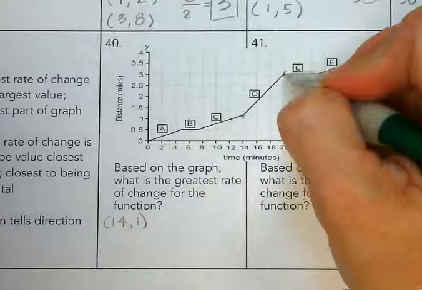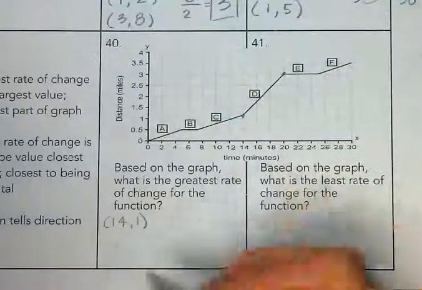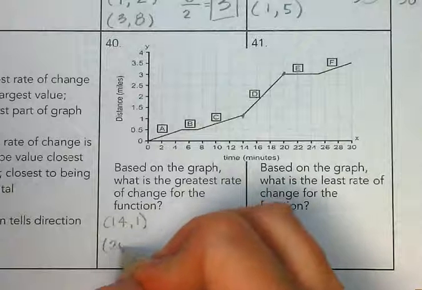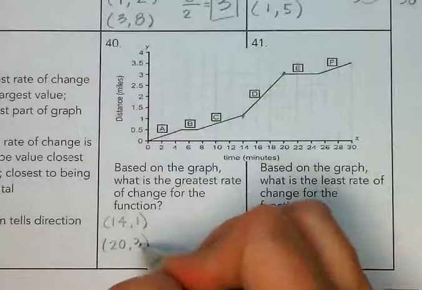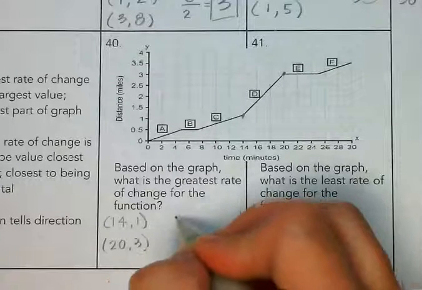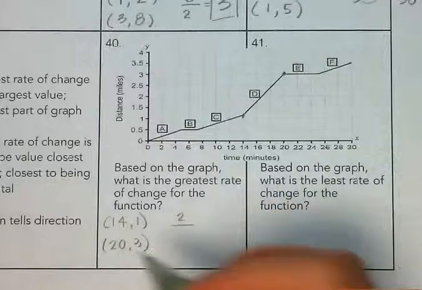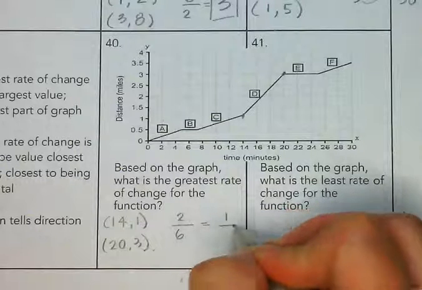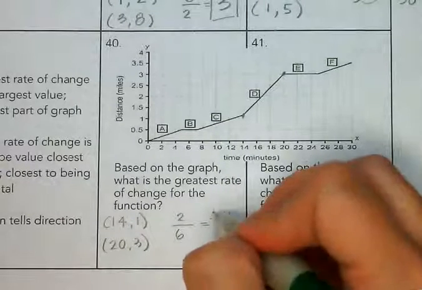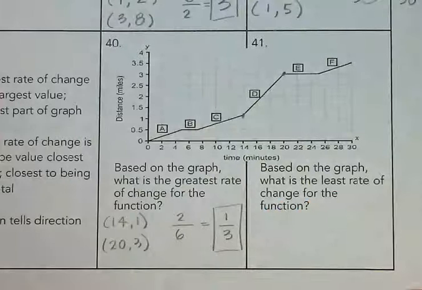And this one looks like the point 20, 3. So now I'm going to find the slope of those 2, and that's going to be the greatest rate of change. So 3 minus 1 is going to be 2. 20 minus 14 is going to be 6, and that reduces to 1/3. So the greatest rate of change is 1/3.